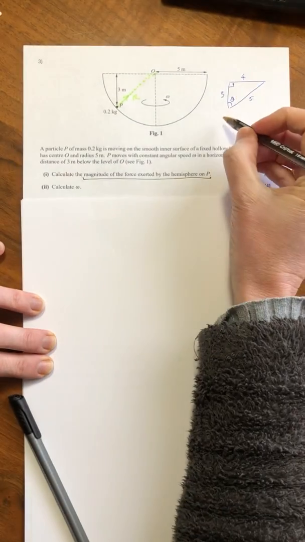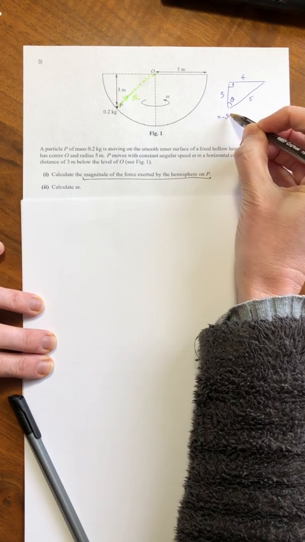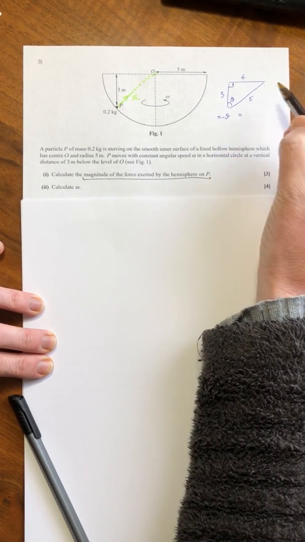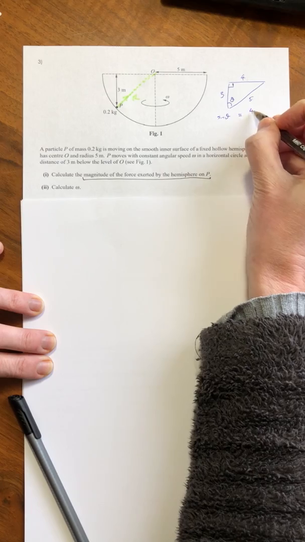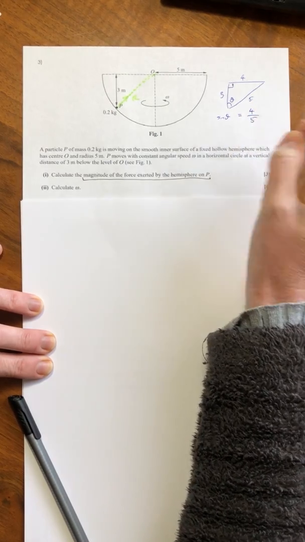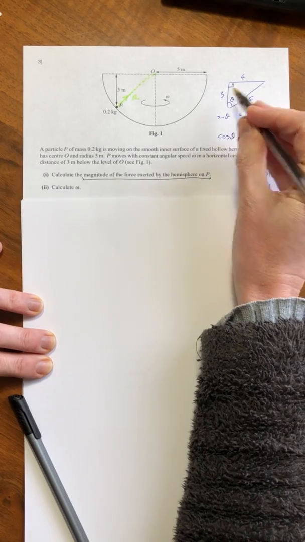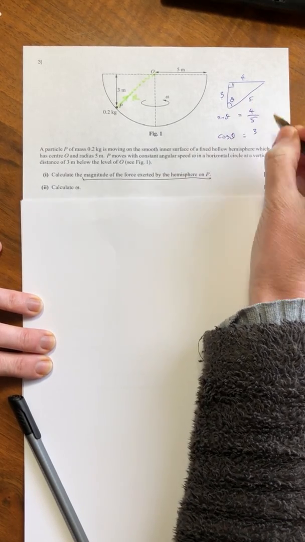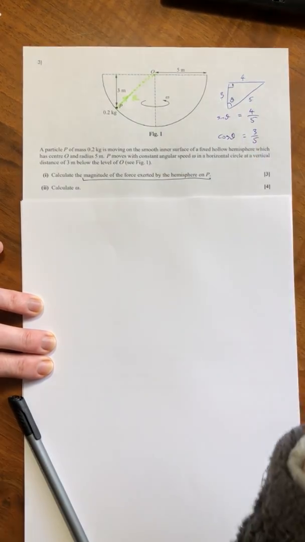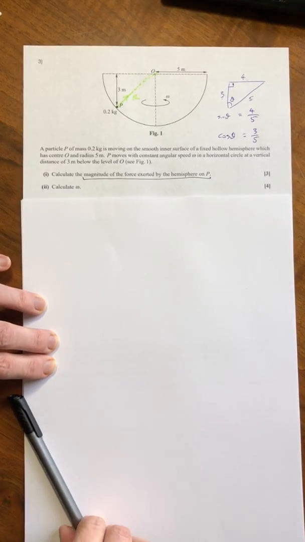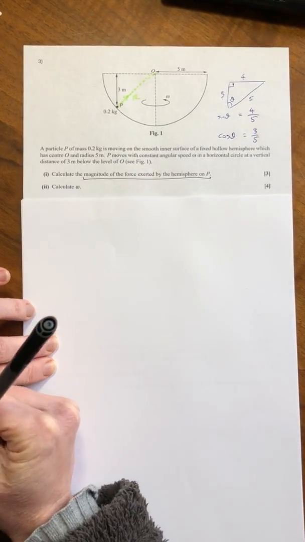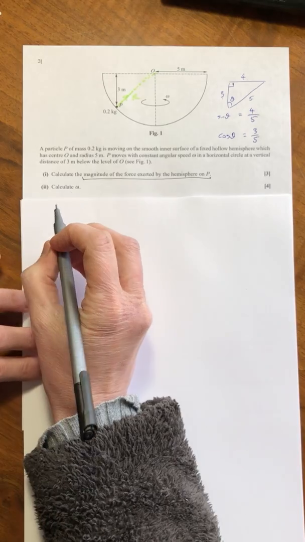So if we are asked to work out sine theta, opposite 4 divided by hypotenuse 5, and cos, adjacent 3, hypotenuse 5. So rather than finding the angle and using decimals, using those is much easier.